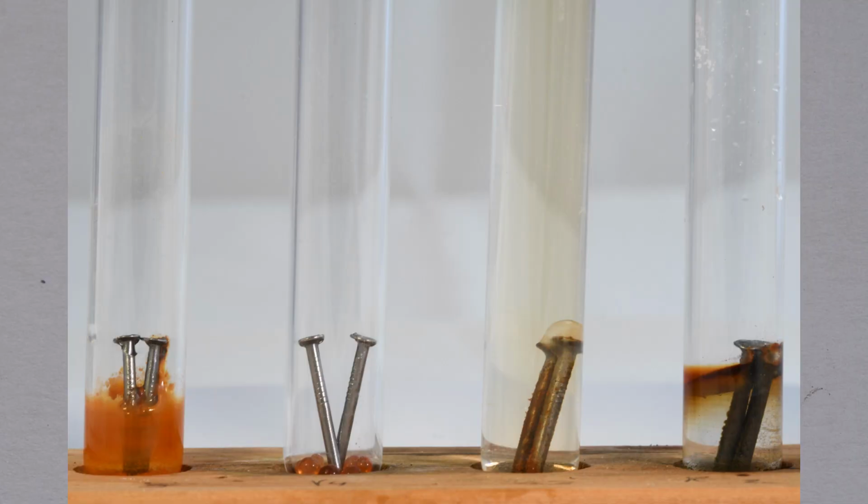So those are all the conditions showing rusting. Hopefully what you can see from that is that for iron to rust and make rust, which is hydrated iron oxide, we need both oxygen and water to be present in order for that iron to rust, and that shows the conditions required for rusting. By removing either oxygen or water, we can slow down or stop any of the rusting from happening.